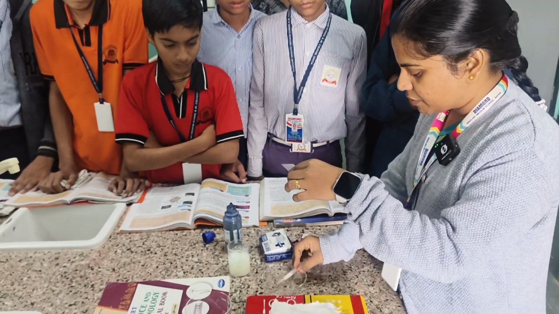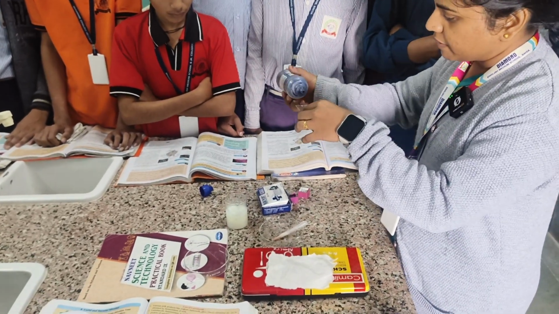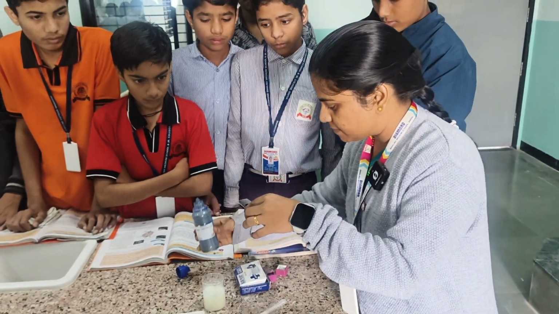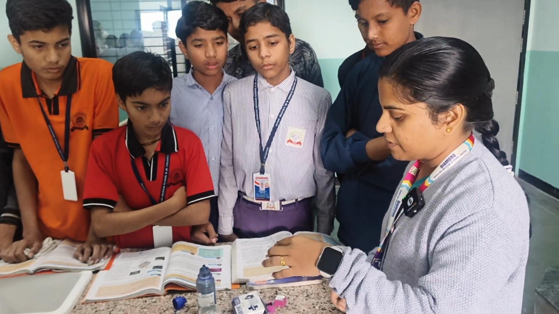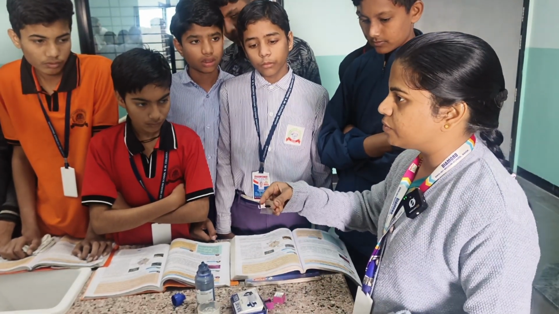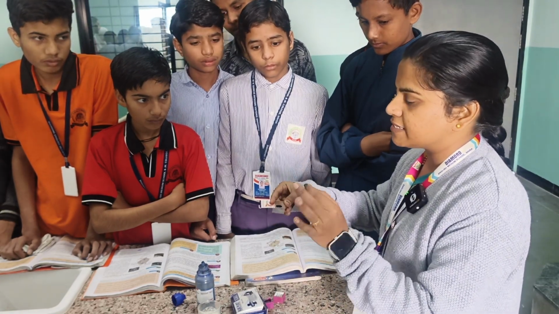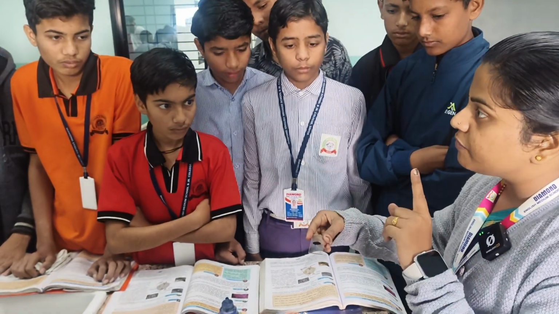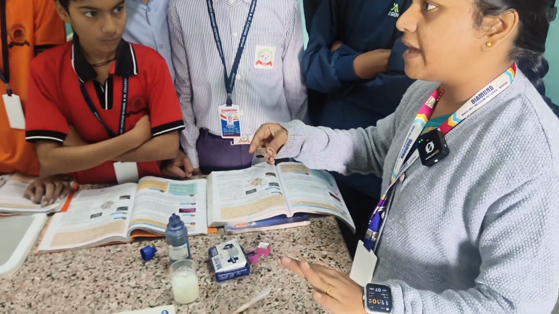After this, we put a drop of methylene blue. After putting the methylene blue, we have to wait for 2 minutes. After 2 minutes, we have to remove the extra material, that is curd and methylene blue, and wash the slide, but we have to wash it properly, otherwise our smear will get damaged.